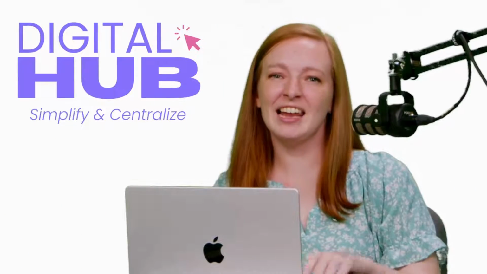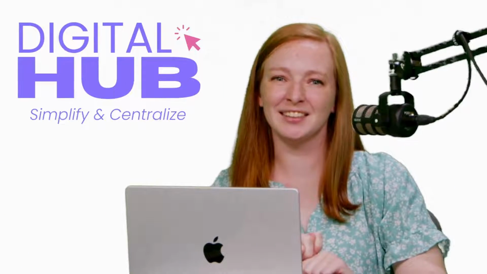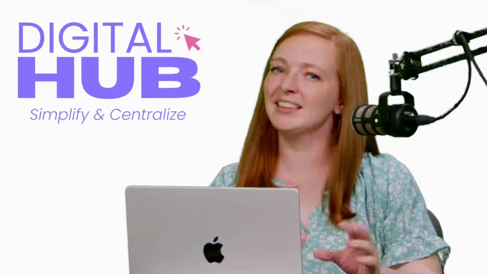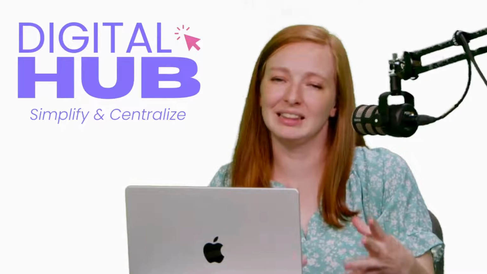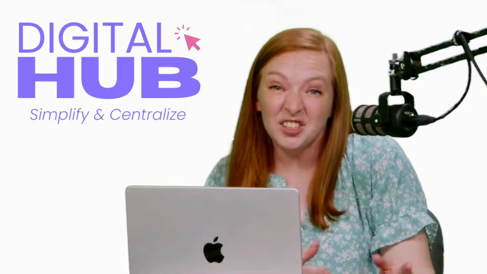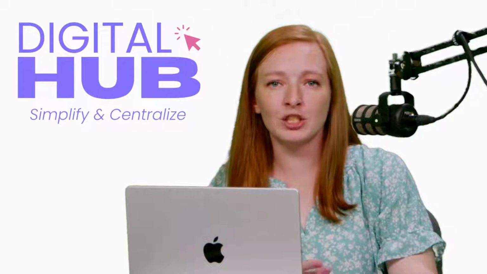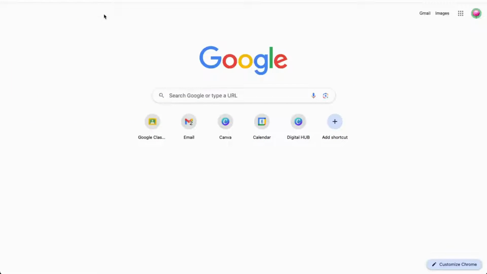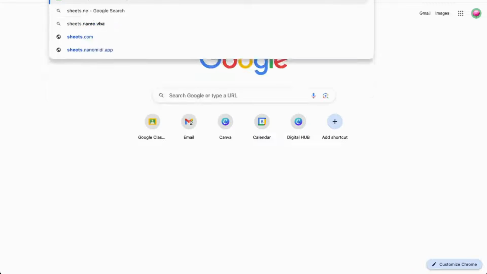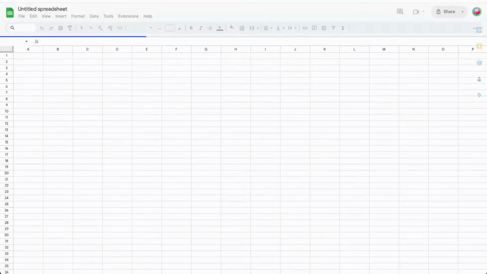All right, let's shift gears to Google Sheets. While Canva shines in the arena of design and visual appeal, Sheets offers a straightforward built-in structure that requires less design work. I also think it's faster to add information to because it requires minimal layout changes. We're going to start by creating a new Google Sheet. I like to create one by using the shortcut sheets.new.